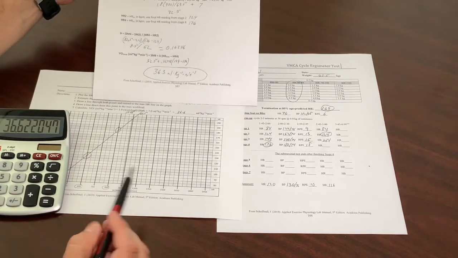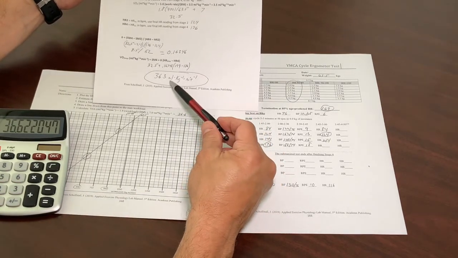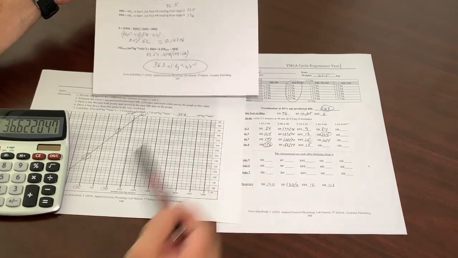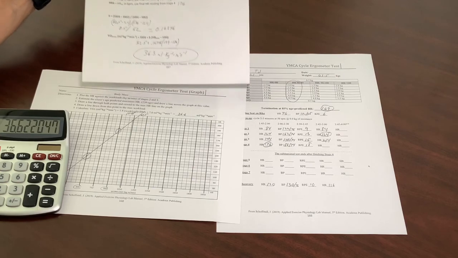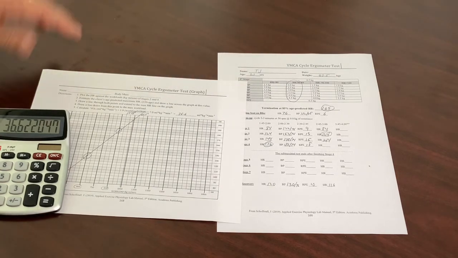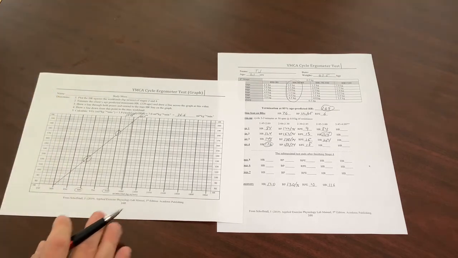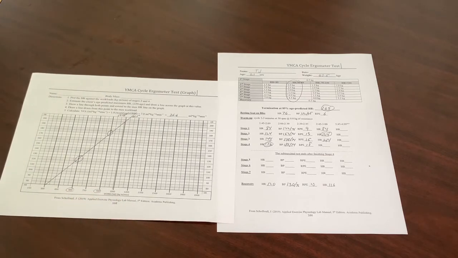Using my first method, I got 36.3. Very close, and both of these are within the standard margin of error. So that's how we can go through and calculate an individual's VO2 max using both a calculations and a graphing method.